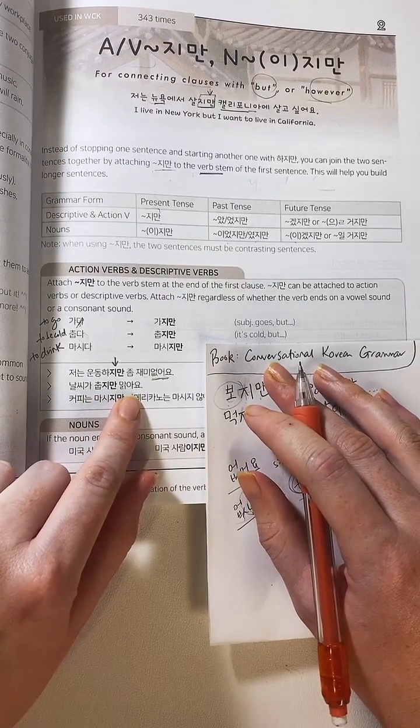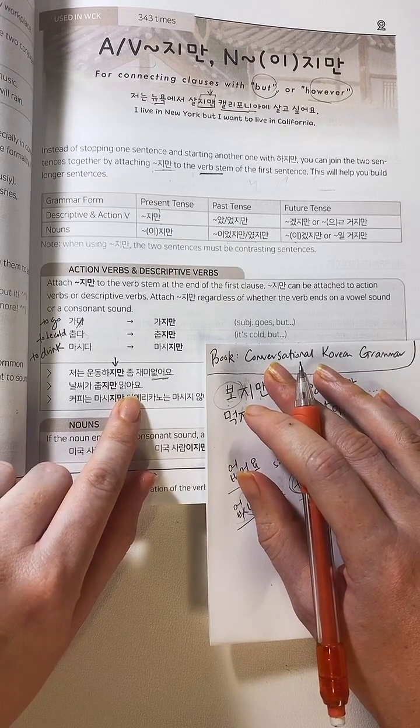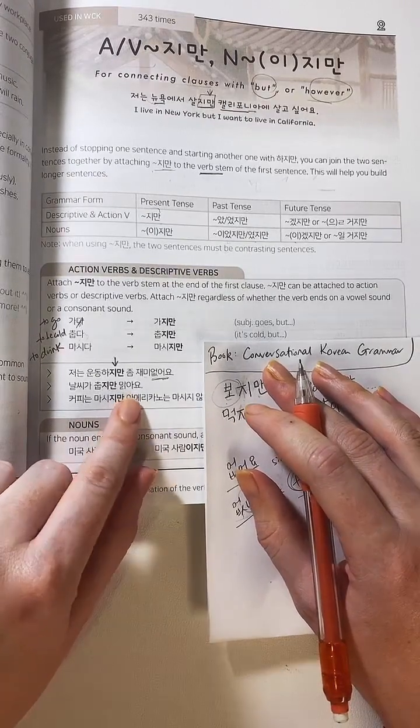Do they have that book at Kyobo? It might be on Kyobo. You'll have to look. I'm not 100% sure.